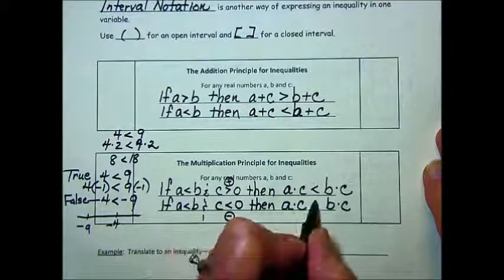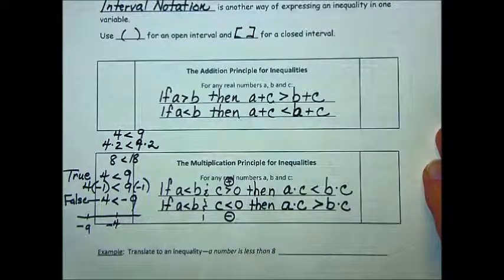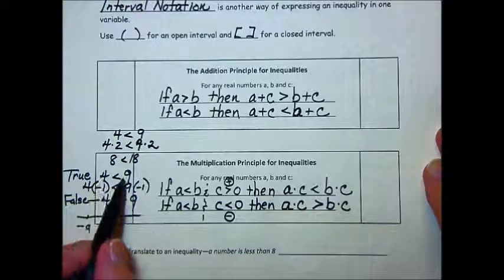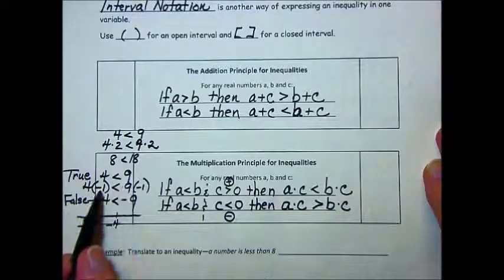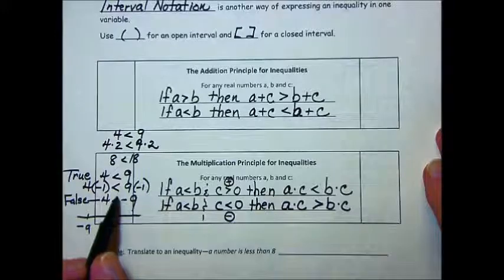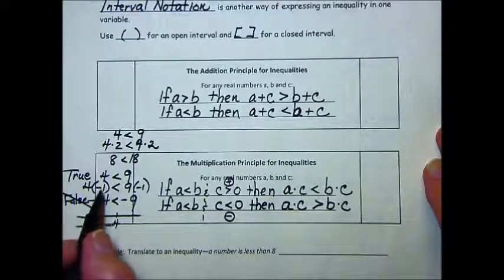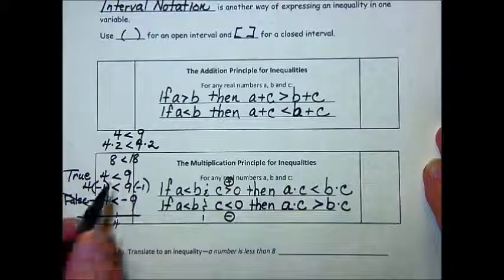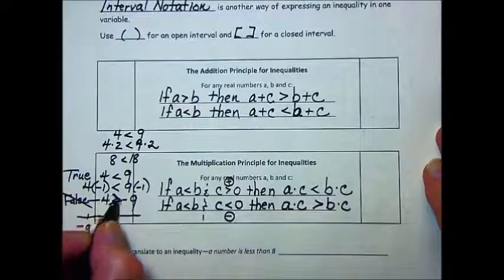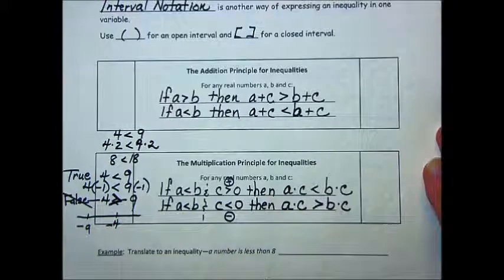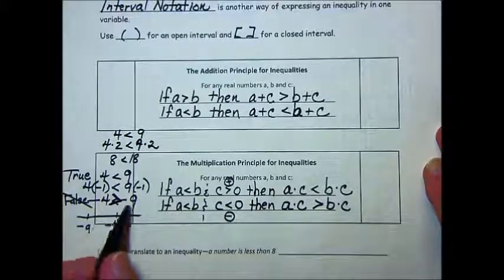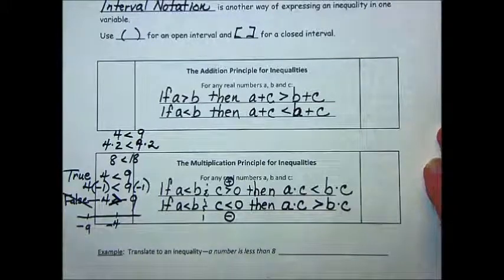So we started with a less than. To maintain that inequality, we would have to reverse that. So on this example that I had, 4 is less than 9, multiplying both sides by negative 1, because I didn't change the direction, I had a false statement. To hold for the multiplication principle of inequality, recognizing a multiplication by a negative, I should have automatically, by the principle, changed the direction, and then we would have had a true value.